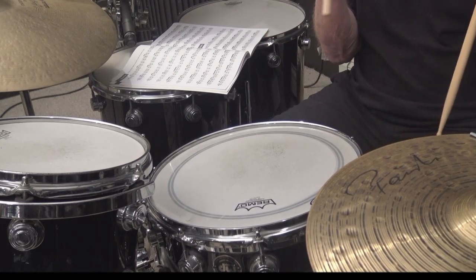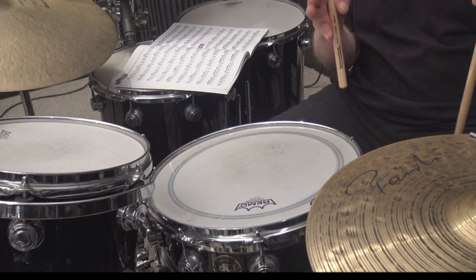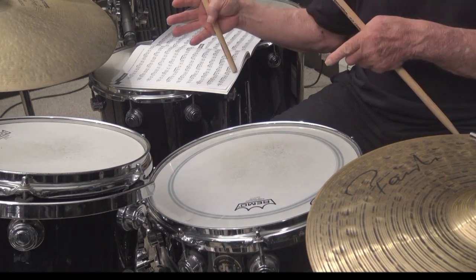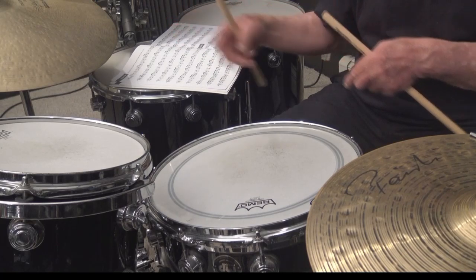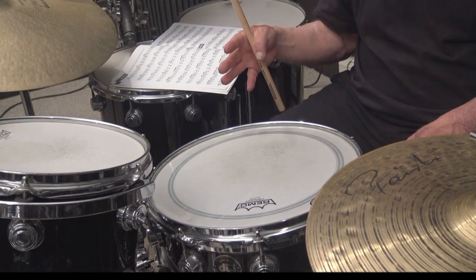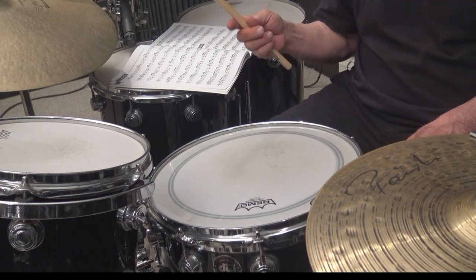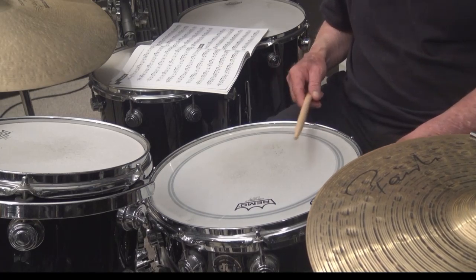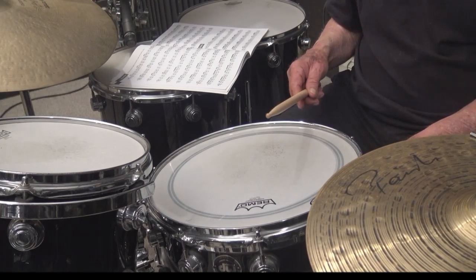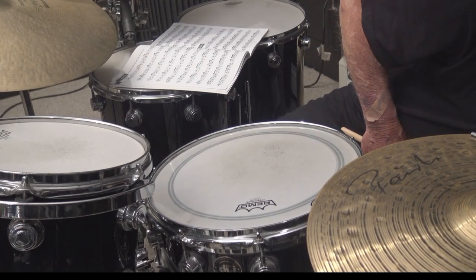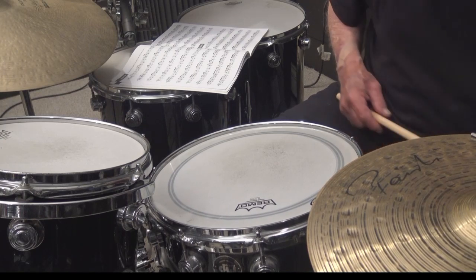So if I have in front of me on a chart a dotted half note, I need a quarter note or whatever else to fill in the fourth downbeat. So if I have a dotted half note and then a quarter note, that gives me the 4/4 time. 1, 2, 3, 4. All right, not a problem, but you understand it?